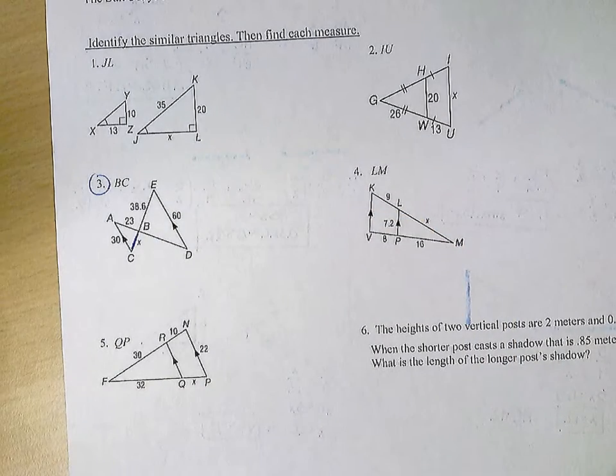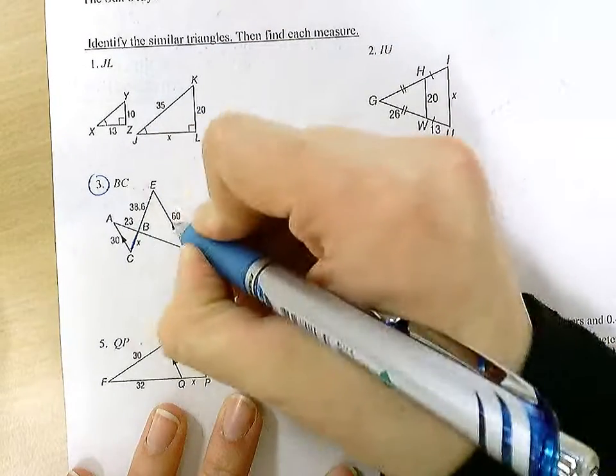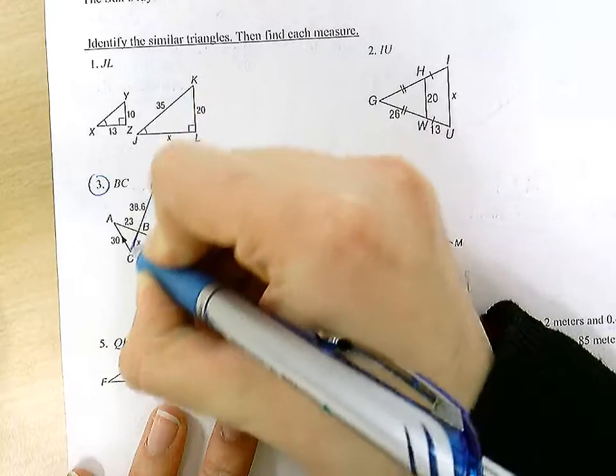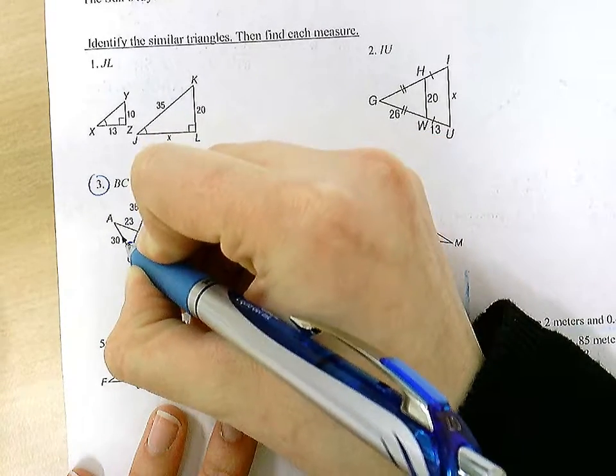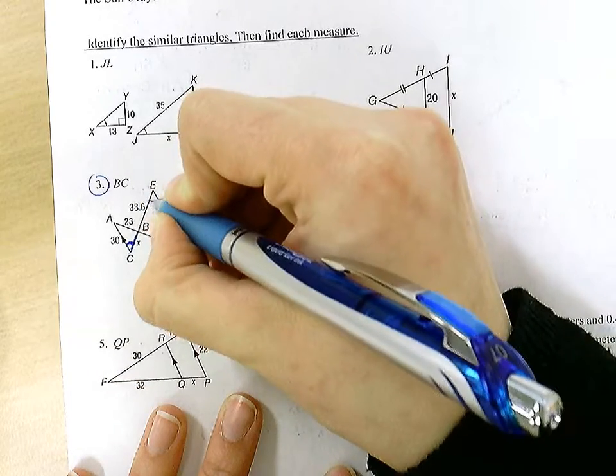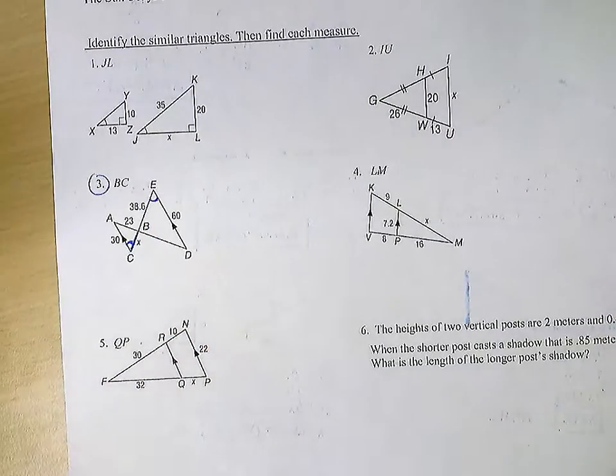Well, first I want to identify my similar triangles. So just like the first problem we went through, these lines are parallel. If you have parallel lines, you can always find those alternate interior angles or corresponding angles that are congruent. So since these are parallel, if this line CE is my transversal, then angle C and angle E are congruent to each other.